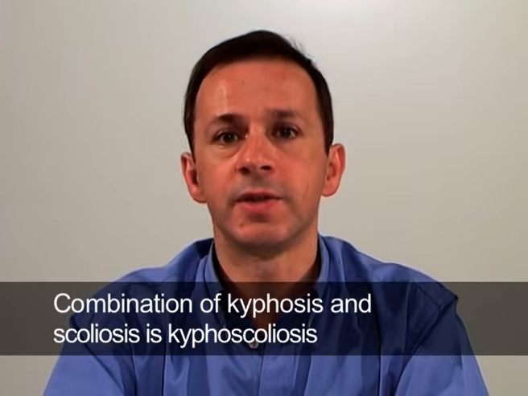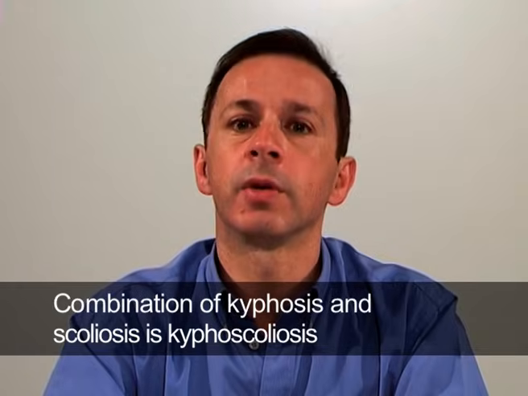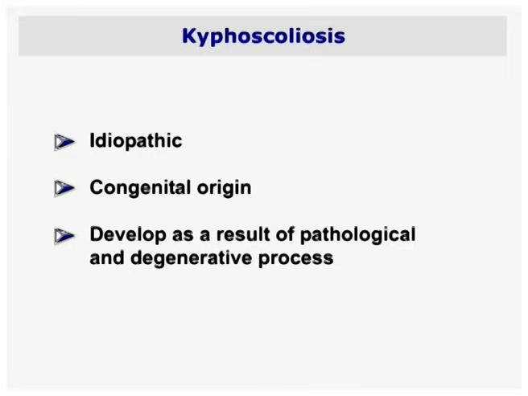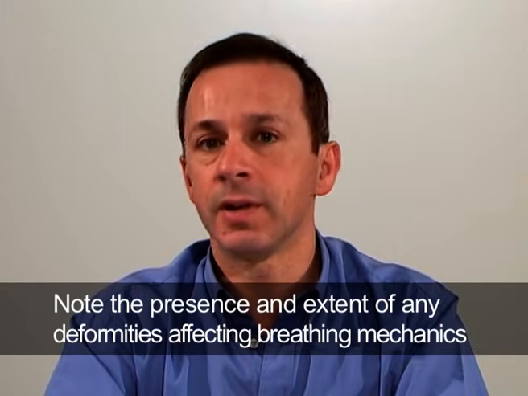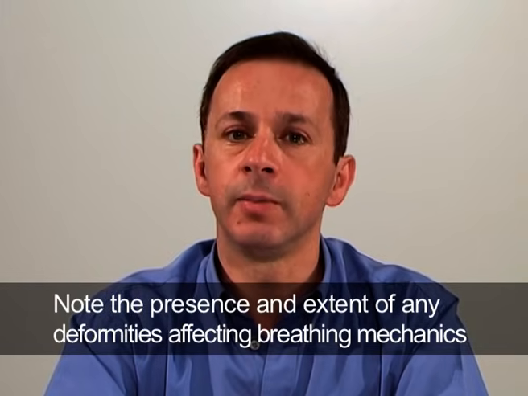Scoliosis is a lateral curvature of the spine, and when significant, it takes the form of kyphoscoliosis. This deformity of the spine and rib cage may be idiopathic, of congenital origin, or it may develop as a result of pathological and degenerative processes. If you identify such deformities, note their extent and how these may be significant in compromising the breathing mechanics.